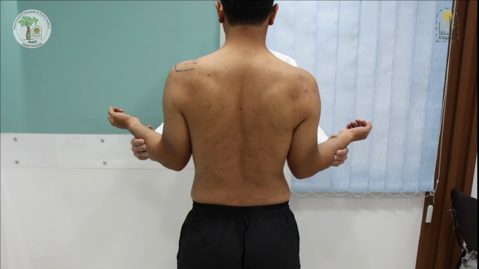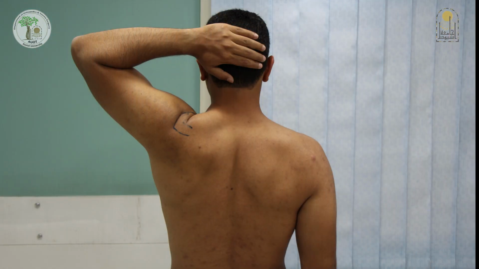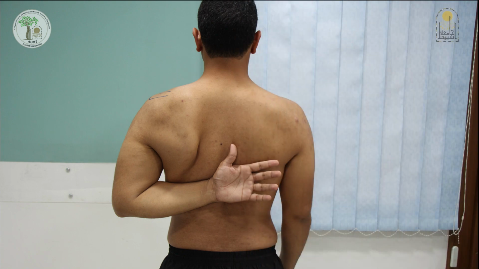For external rotation, we also view the position of the arm behind the head. And for internal rotation, we see the arm reaching T5 on the dorsal spine.